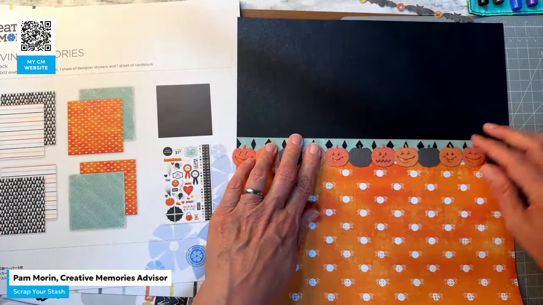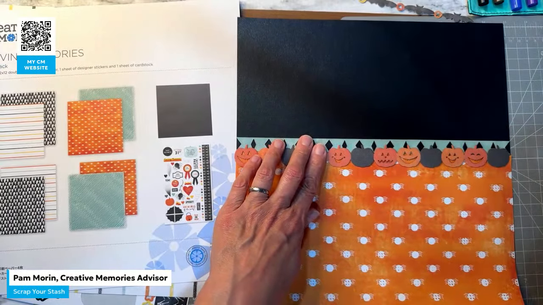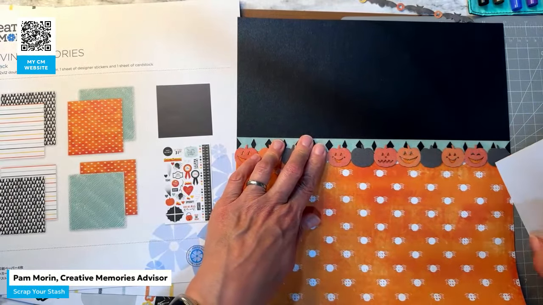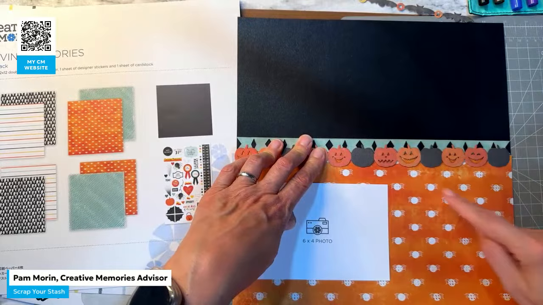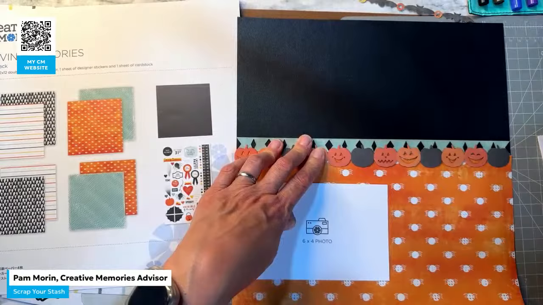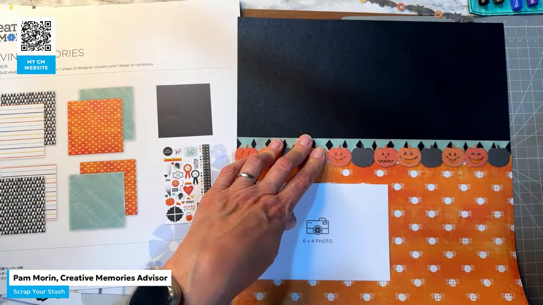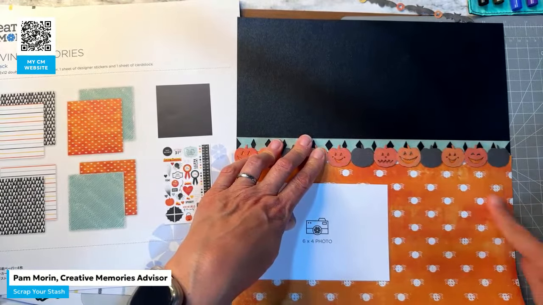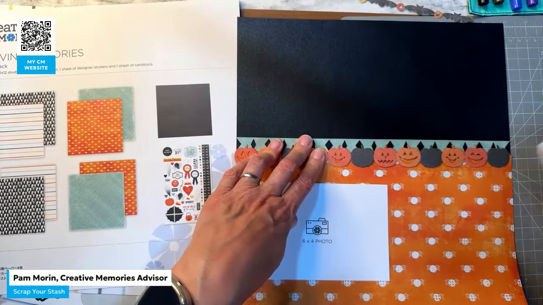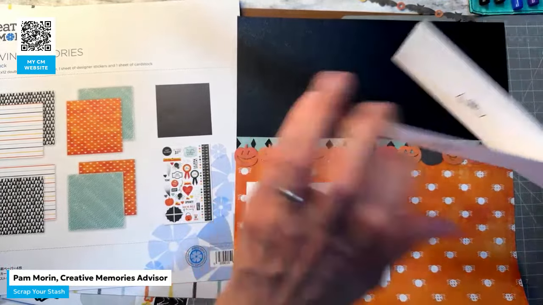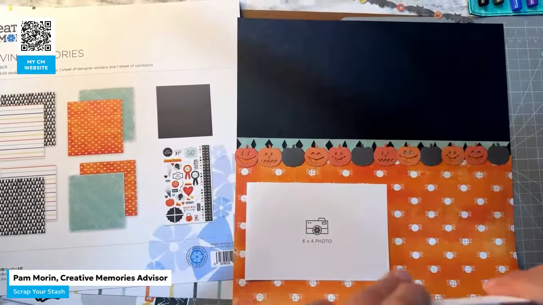Okay, so there's my border. And then at the bottom, we have our 4x6. I don't have my journaling card cut yet, and I don't think I have a piece here within arm's reach to grab to fill that in, but just imagine that's here. And then we have our 3.5 by 5.5 at the top.